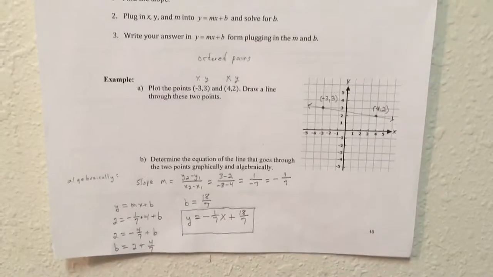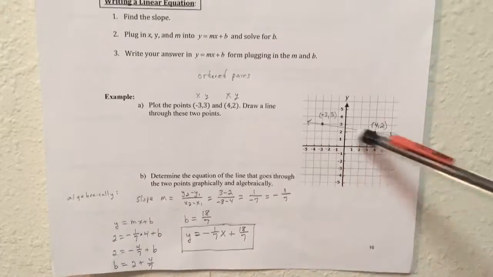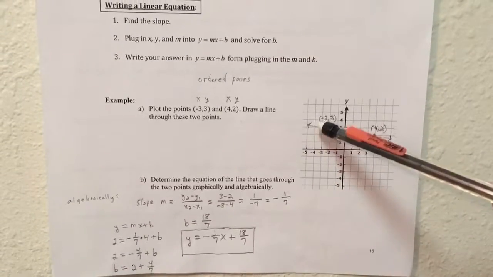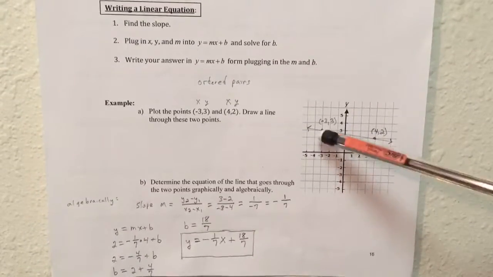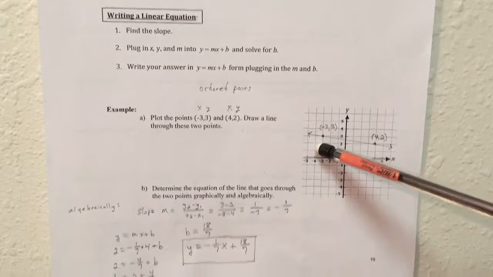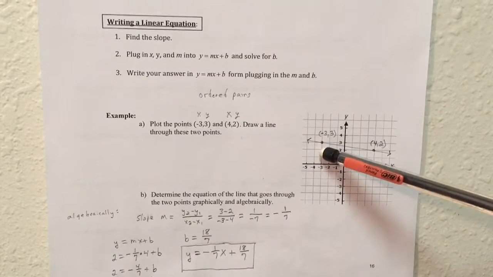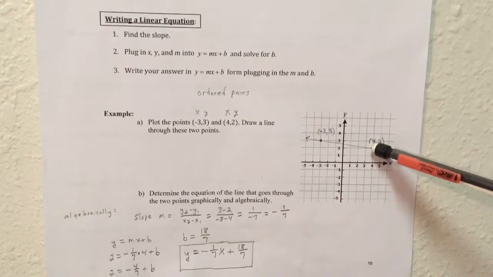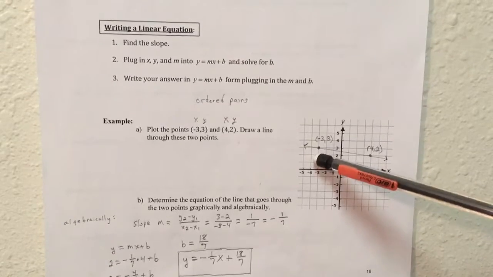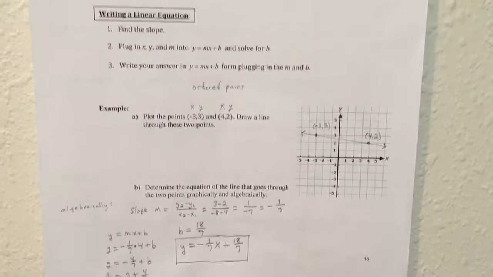Now, to do this graphically, we know how to find the slope graphically, right? You've got to go from this point to this point. So to go from this point to this point, we've got to go down 1 unit and then over 7. So down 1 is -1, and then over 7 is +7. And so you can see the slope, rise over run, is -1 over 7, or -1/7.